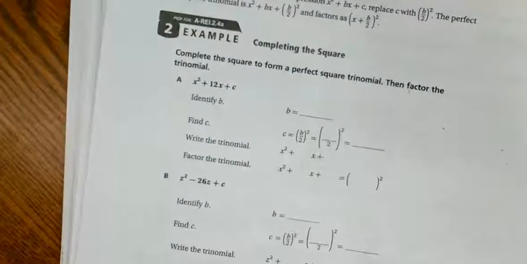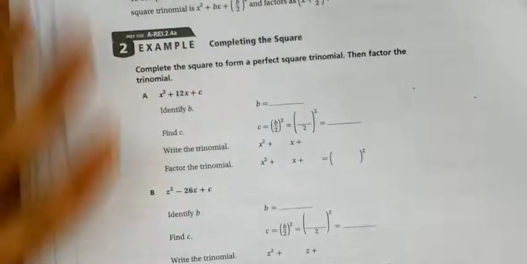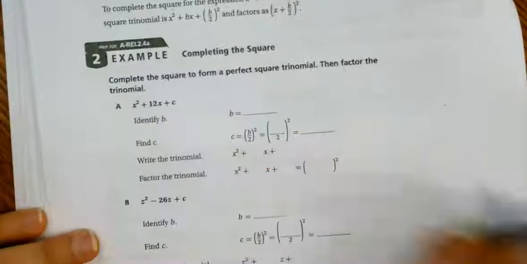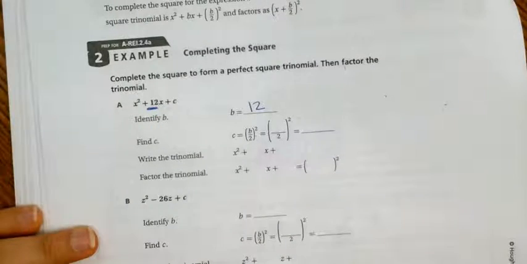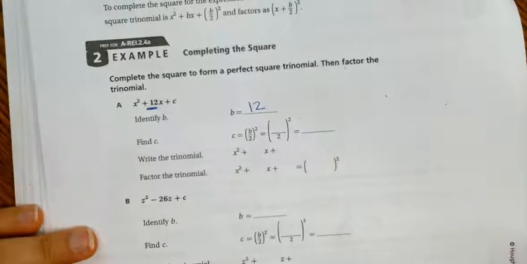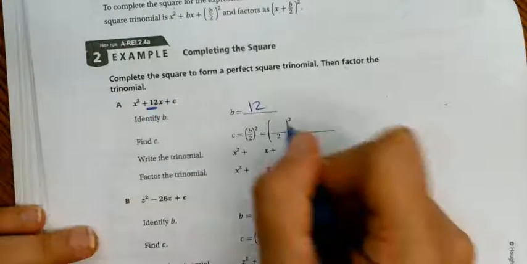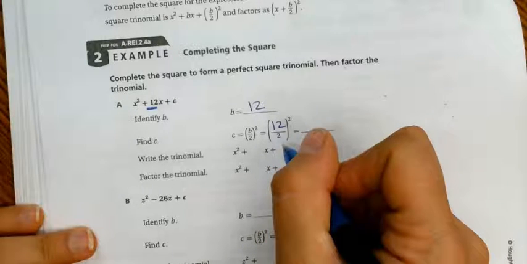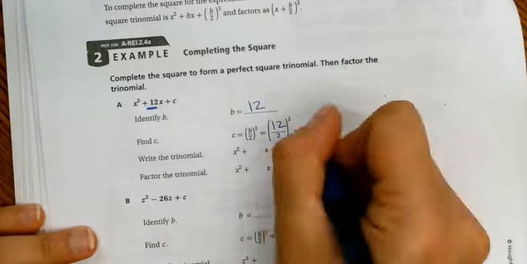So, why do we complete the square? We complete the square so that we can get a perfect square trinomial that we can factor, like something times itself, right? So in order to complete this square, we need to identify b. So my b is 12. And what we do is we take this term, we divide it by 2, and we square it. So 12 divided by 2 is going to give me what? 12 divided by 2 is 6, and 6 squared, 36.